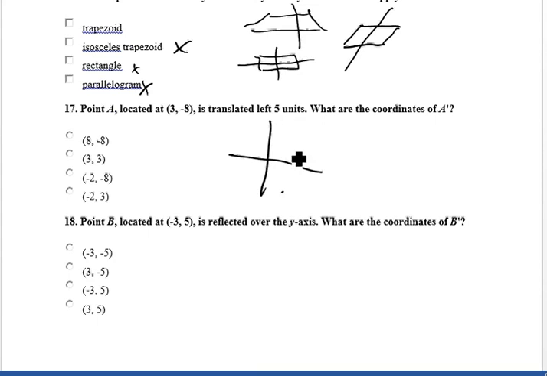So the preimage, the image, I always get confused with the prime. Left 5 units. So 1, 2, 3, 4, 5. So that's negative 2. Negative 2, negative 8. Is that an answer choice? Yes.